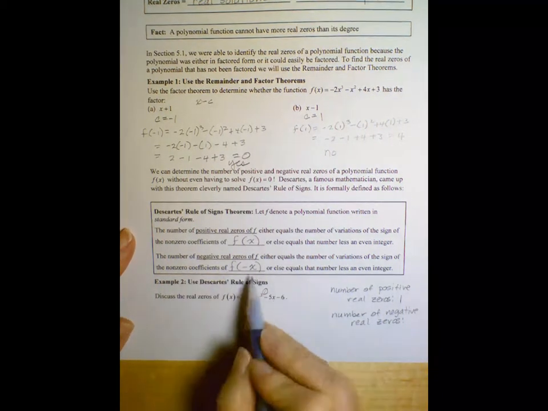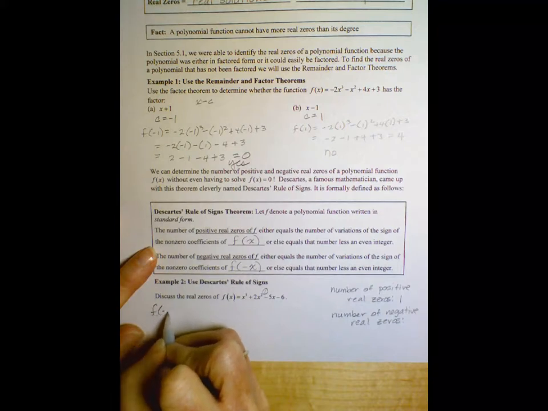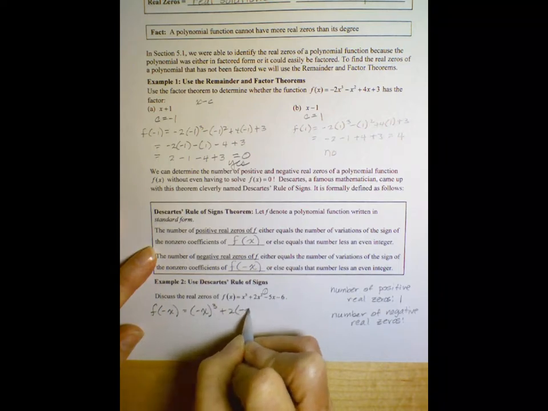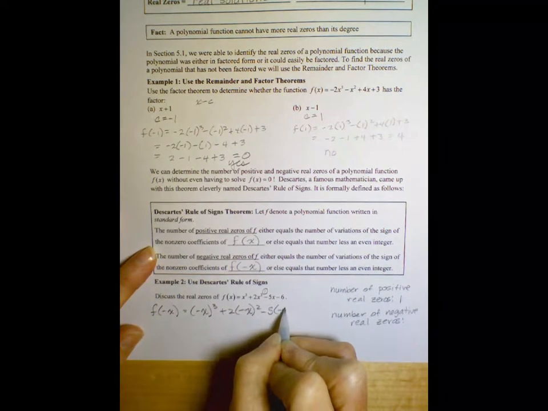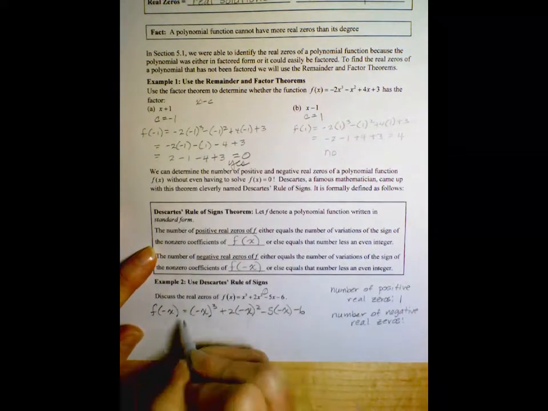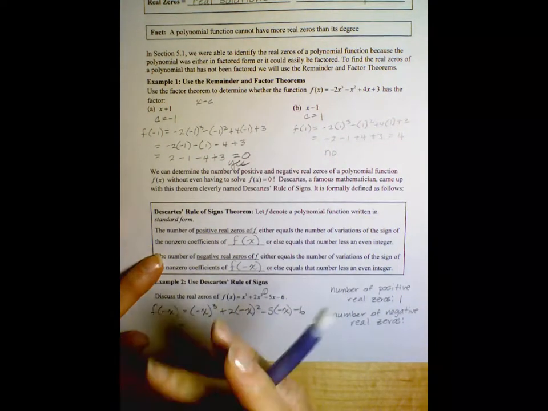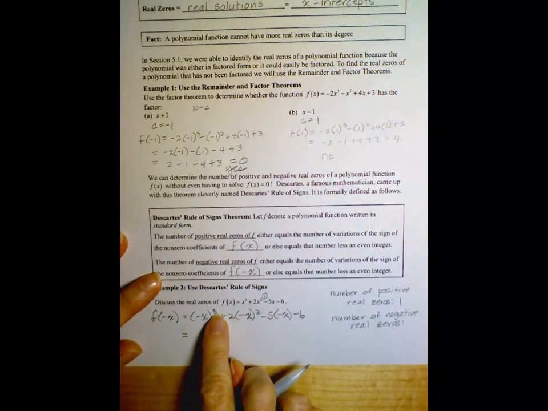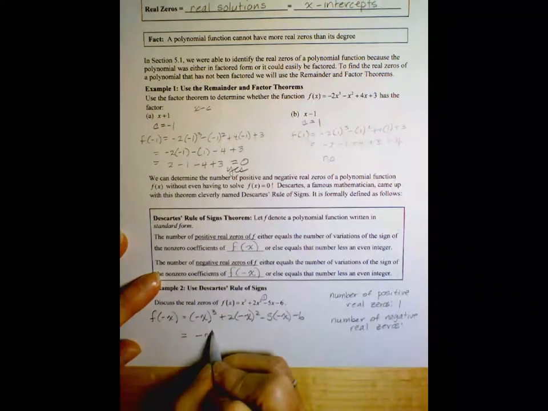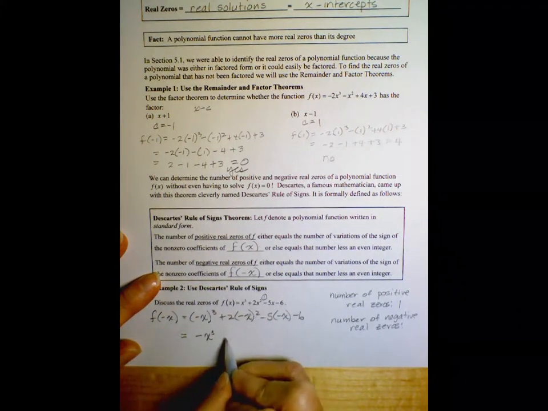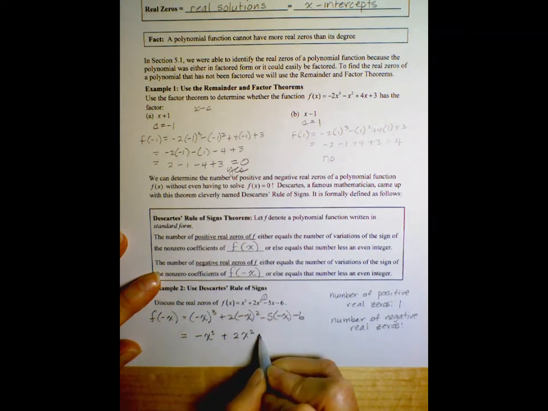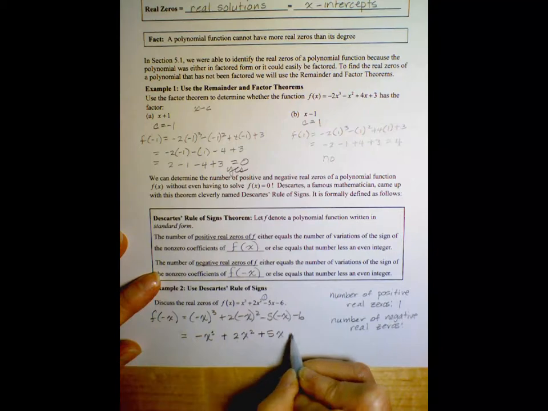Now it says to do the same, but for f of negative x. So let's find out what f of negative x is. Negative x cubed plus 2 times negative x squared minus 5 times negative x minus 6. What I'm trying to do is get all the correct signs here. So, the first term, a negative to the third power is going to be a negative. So we have negative x cubed. Negative squared is positive, so that one doesn't change sign. It was plus 2x squared, and it's still plus 2x squared. But when I put a negative in here, that makes a double negative, so I have positive 5x and minus 6.